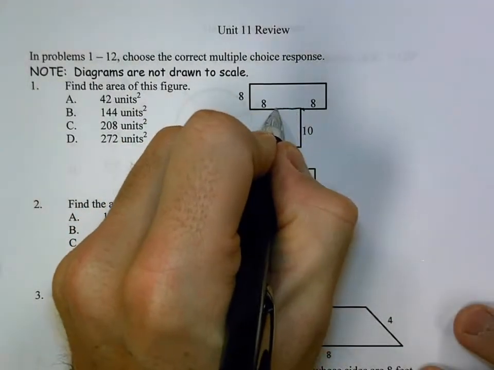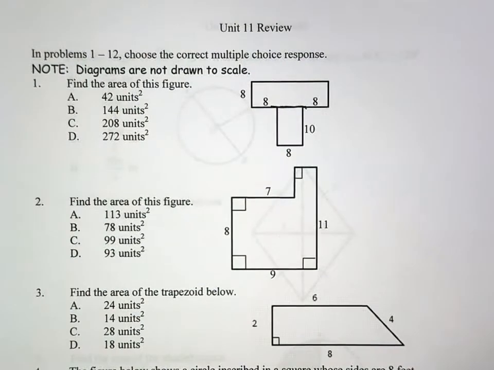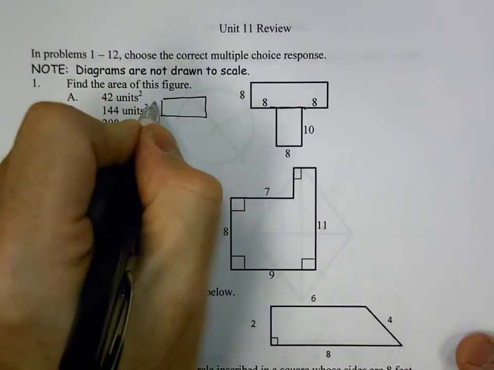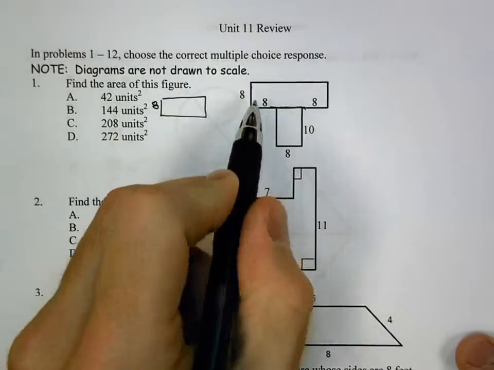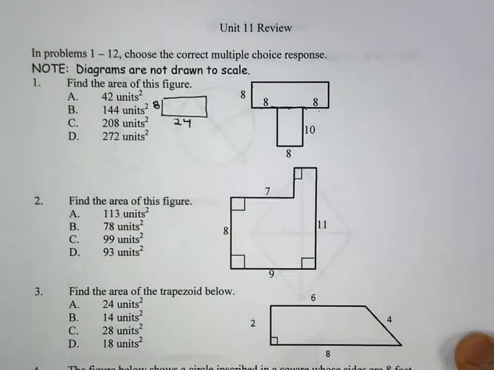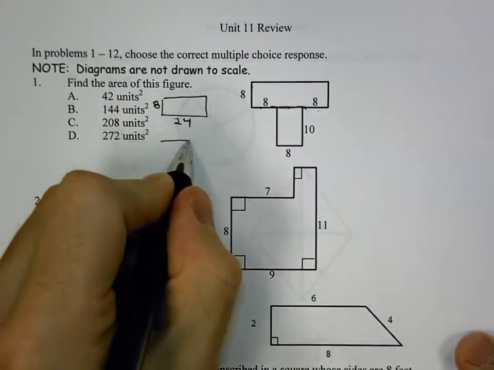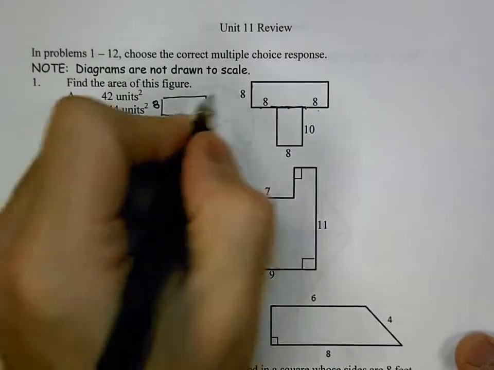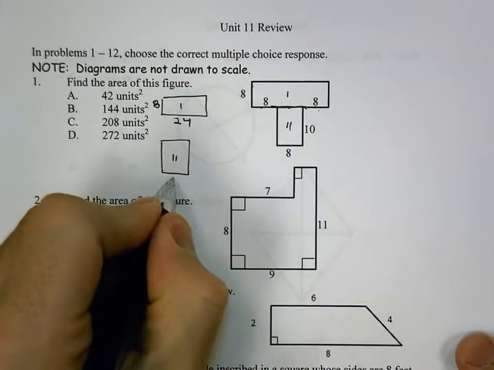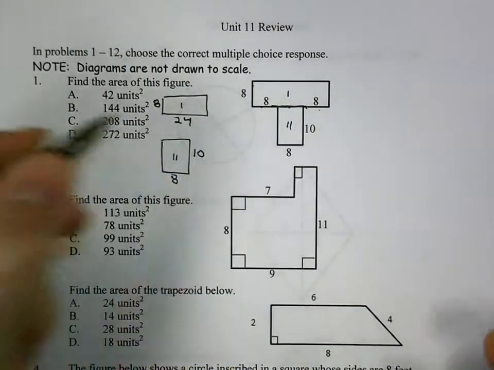So if I cut it here, it gives me two rectangles. The first rectangle is 8 as a height, and it would be 8, 8, and 8, or 24 as a base. And then it has the bottom rectangle, we could even number these if we needed to, is 8 by 10.